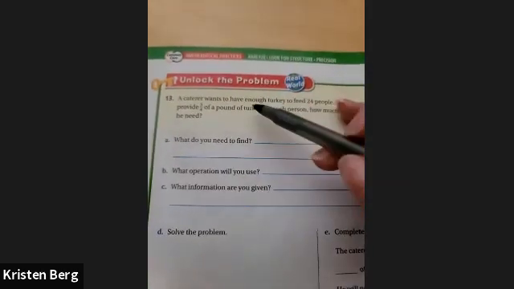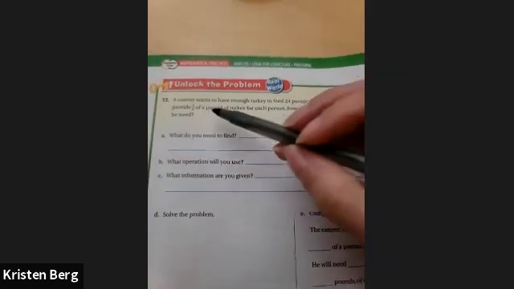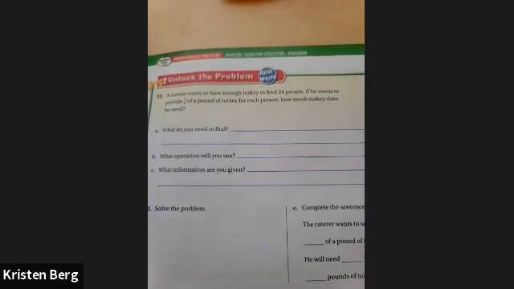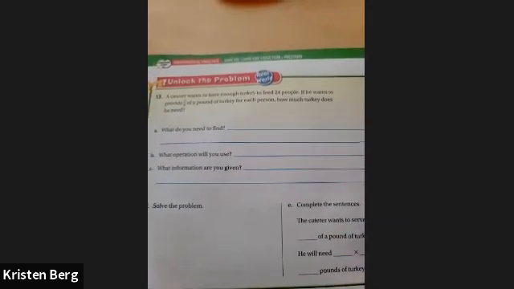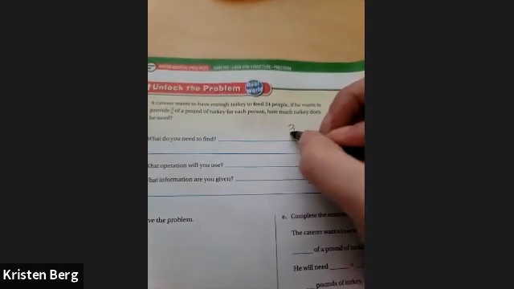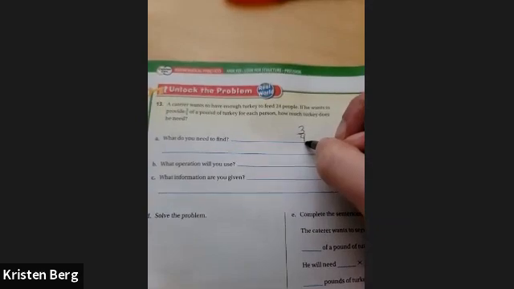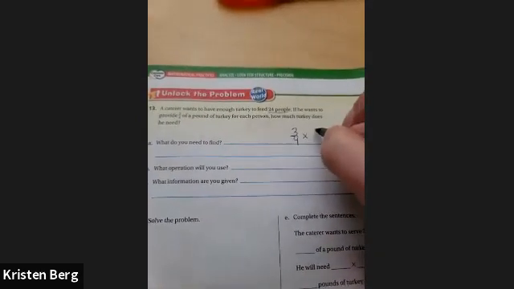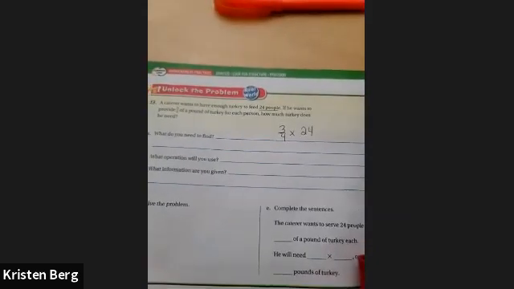Next. It says a caterer wants to have enough turkey to feed 24 people. If he wants to provide 3/4 of a pound of turkey for each person, how much turkey does he need? All right, so he wants to feed 3/4 to every single person who is coming to this, and he's got to feed 24 people. So we've got to figure out what 3/4 of 24 would be.